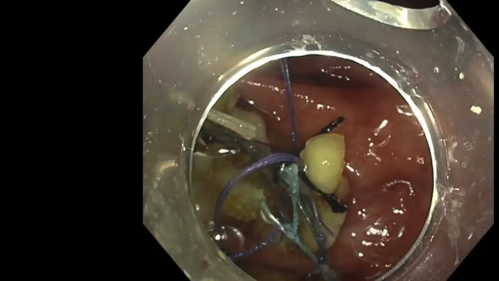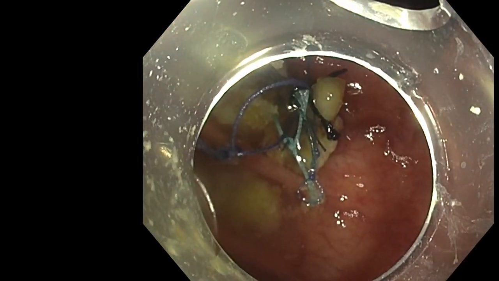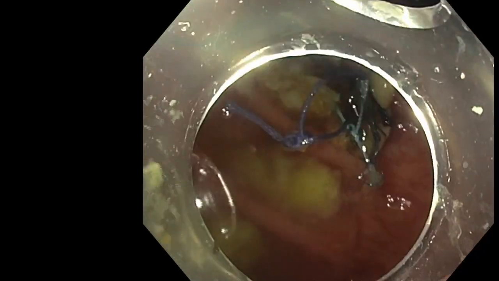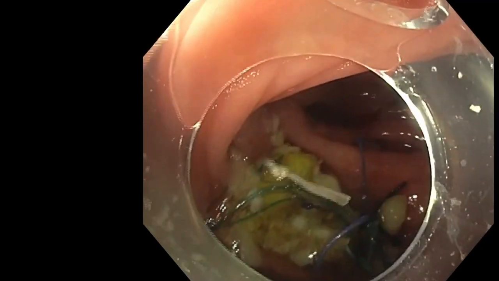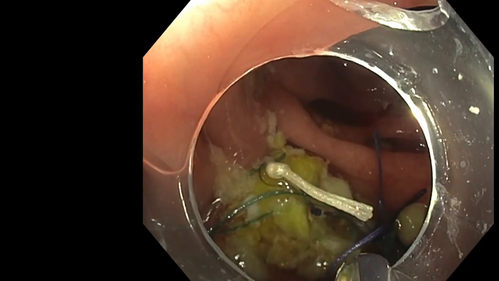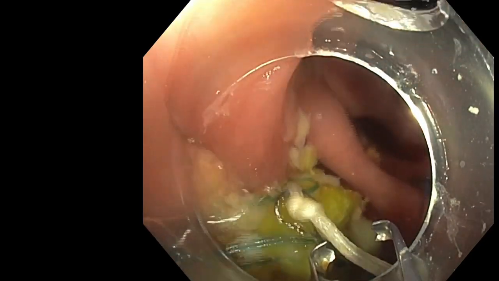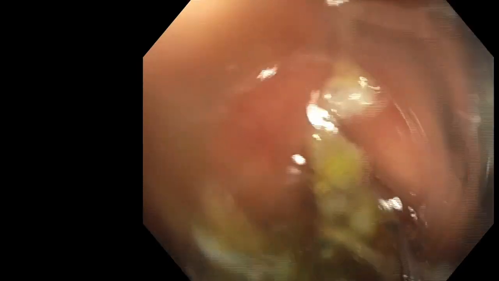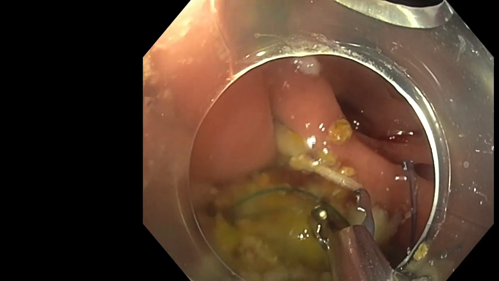We use mostly Boston clips because for this purpose it's better to have a clip that is rotatable by the physician. It's a little easier to control the rotation by yourself than having a perfect coordination with the nurse, but if you have a very good coordination with your nurse, it is possible to use other clips, but I like to turn by myself because it's sometimes challenging to catch the loop.